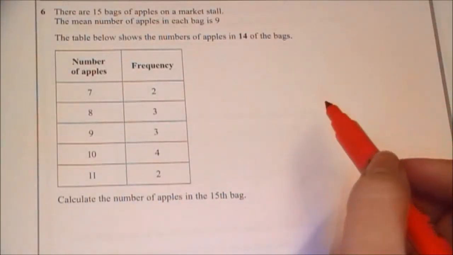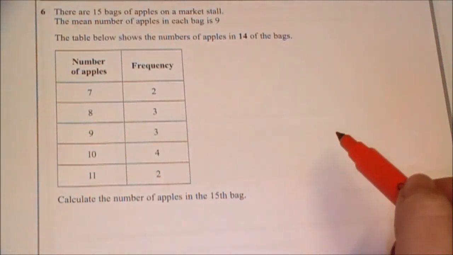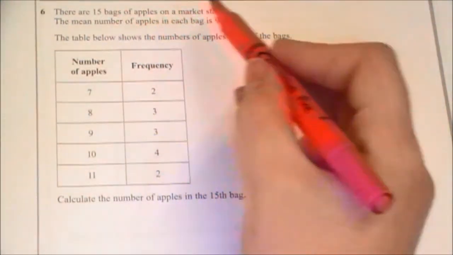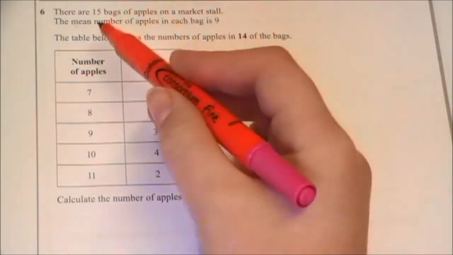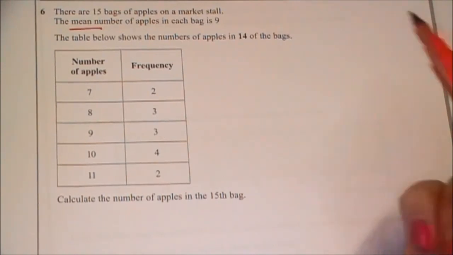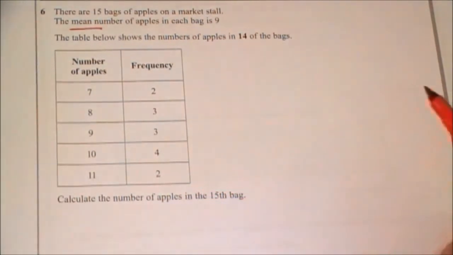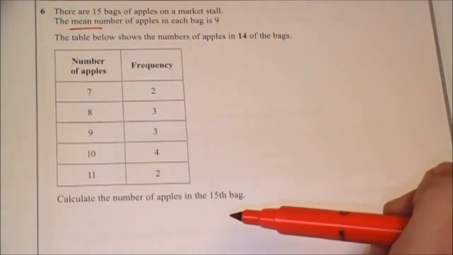Question 6 is about the mean, but it's more testing your understanding of what the mean is. So there are 15 bags of apples on a market stall. The mean, so average, the mean number of apples in each bag is 9. The table below shows the number of apples in 14 of the bags. Calculate the number of apples in the 15th bag.